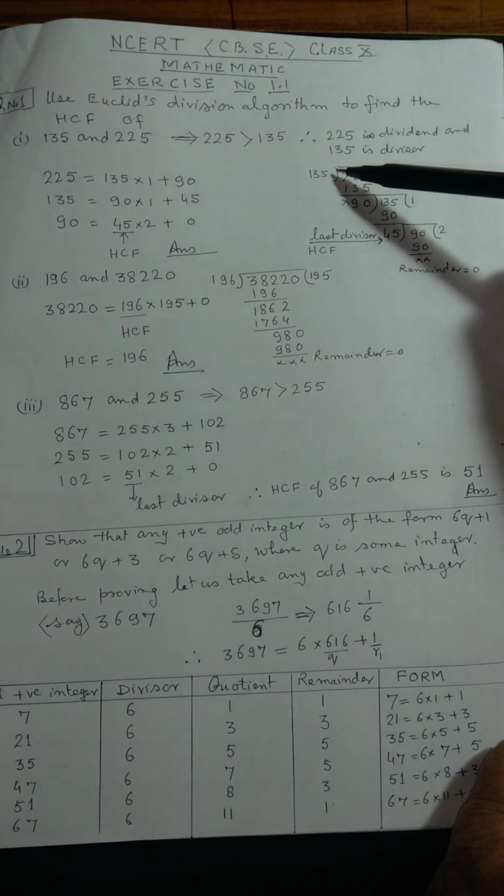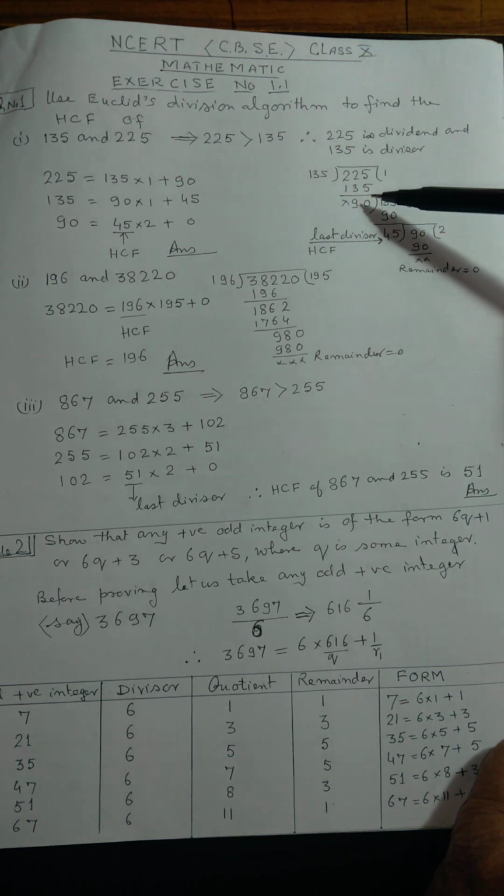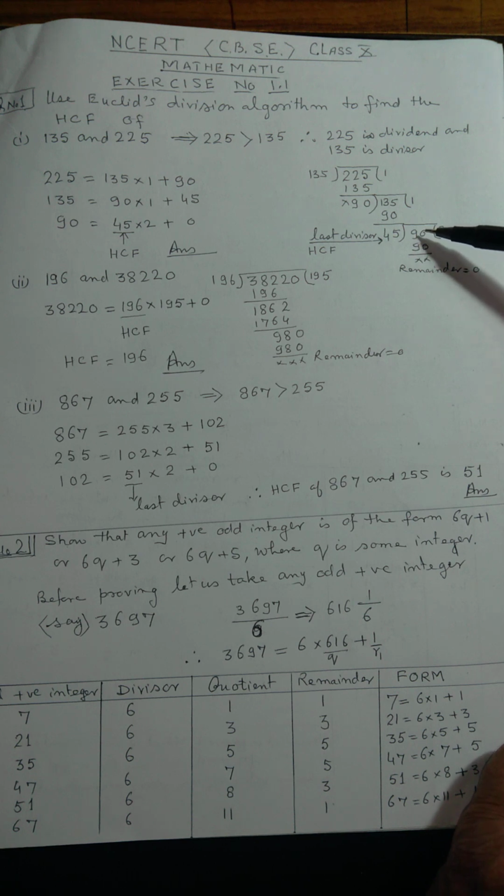So again this divisor will become dividend and the remainder will become divisor. So again the quotient will be 1. Now the remainder is 45. Now the previous divisor will become dividend.